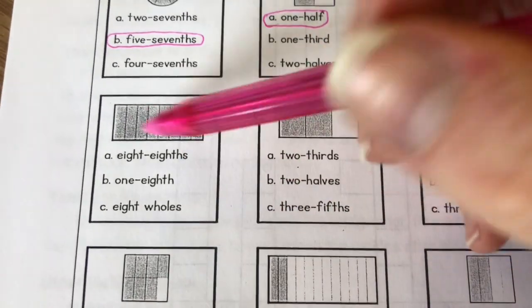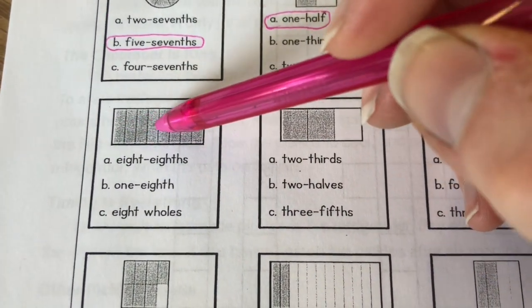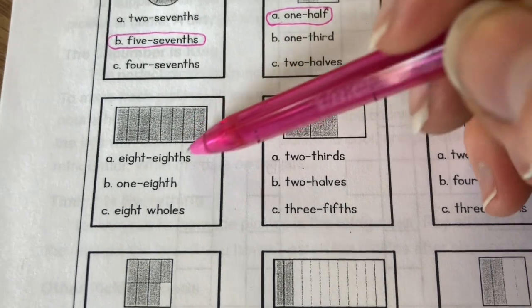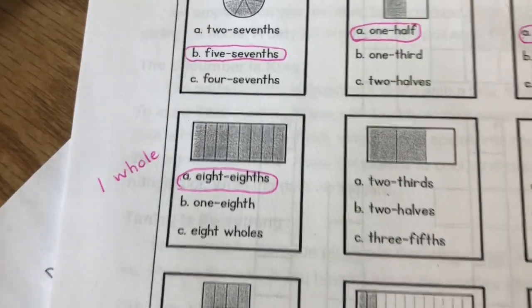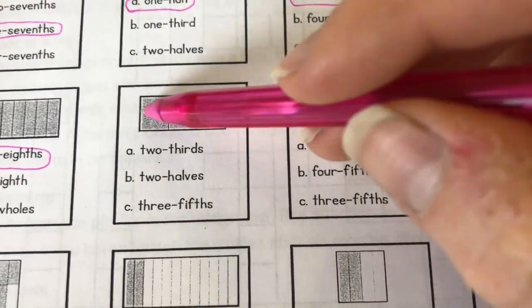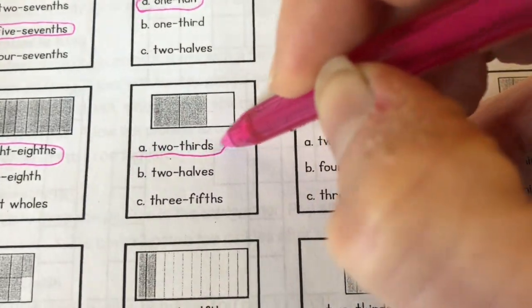Okay, now this one. 1, 2, 3, 4, 5, 6, 7, 8. Now all 8 out of the 8ths are shaded in, and that's 8/8. Now you could also call that one whole. One whole. I always like to say, imagine it's a chocolate bar and you're eating the whole chocolate bar. That's one whole. Okay, this one, I have 3 pieces and there are 2 shaded, so it's going to be 2/3.